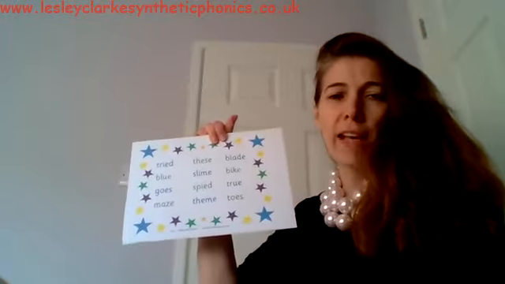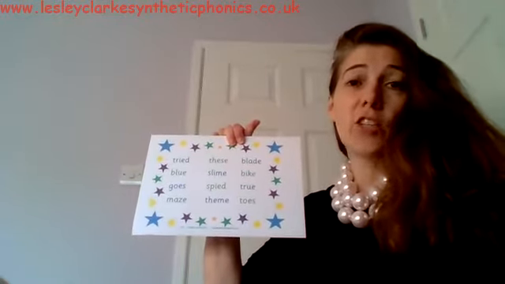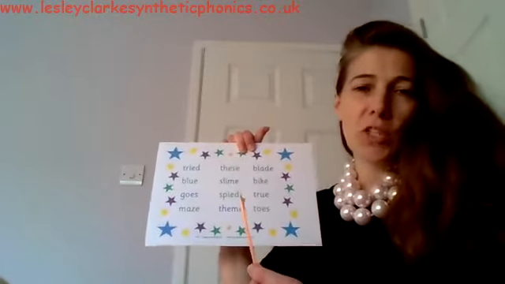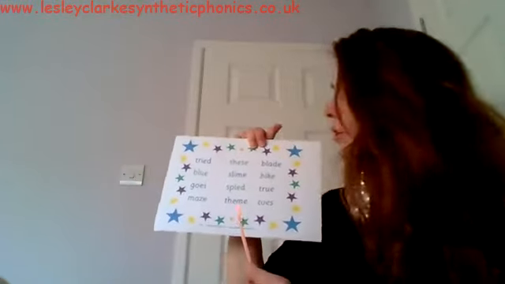Another game that I've done with them quite successfully, this is a version of Countdown, and I just call it like a magic wand game. So we've got a set of words on here. Some of them end with E and some of them don't. Some of the ones ending with an E contain a split digraph and some of them don't. So we usually say this is a magic wand game, and these words have got some magic sound buttons, but because they're magic, you can't actually see them.